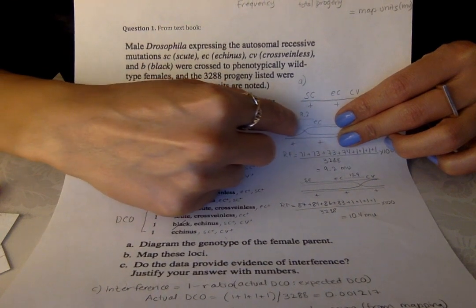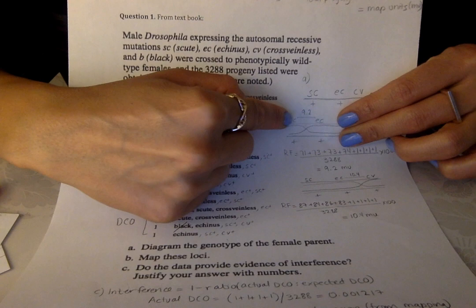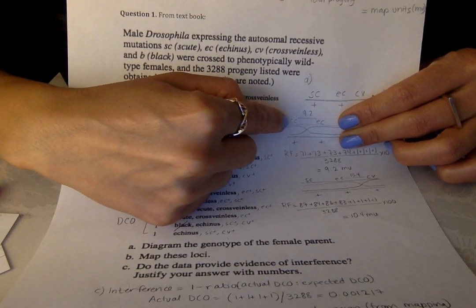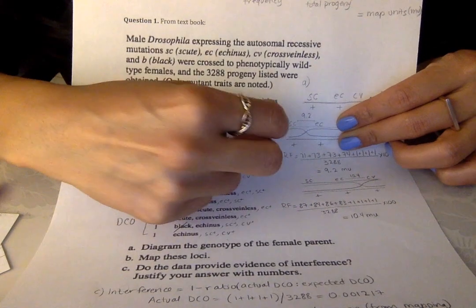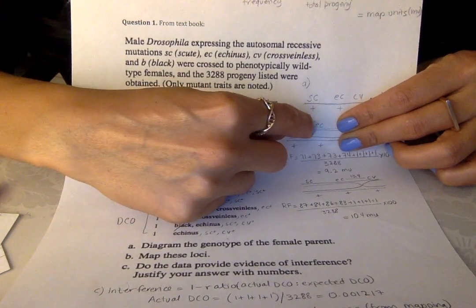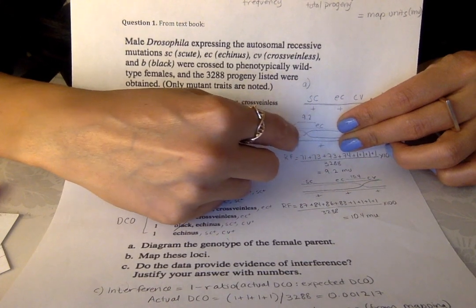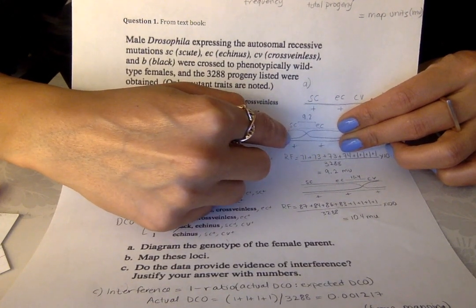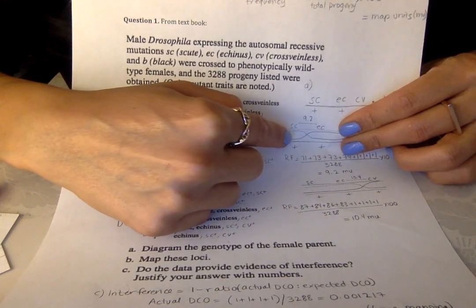So I've created a single crossover event, which gives me the mutant scoot and the wild type echinus, and the other way around, it would give me the mutant echinus and wild type scoot.